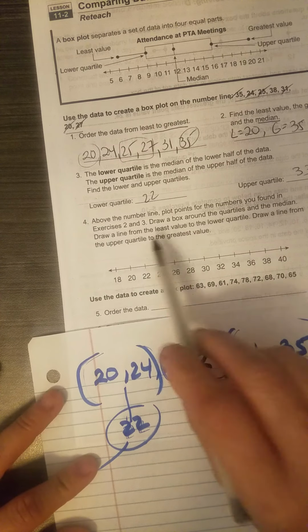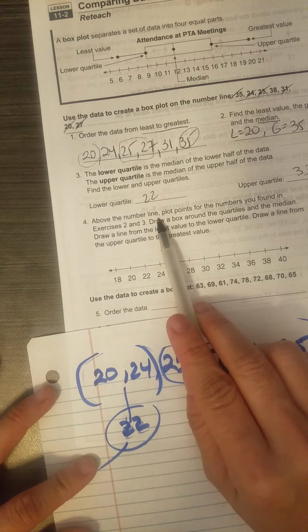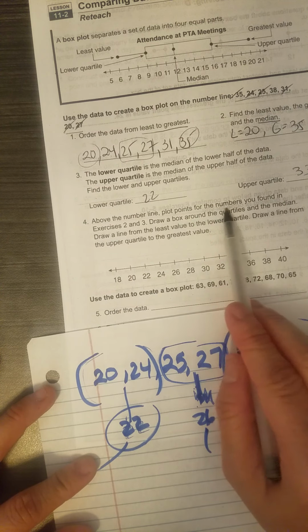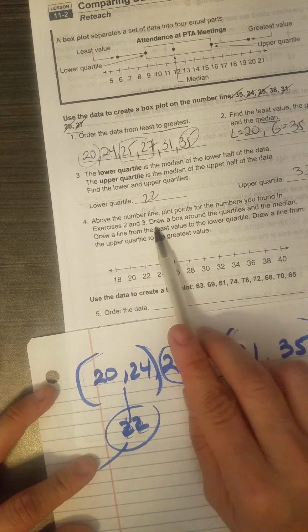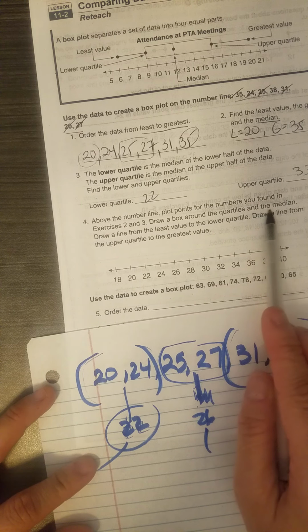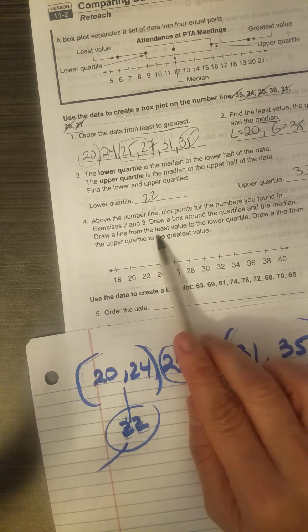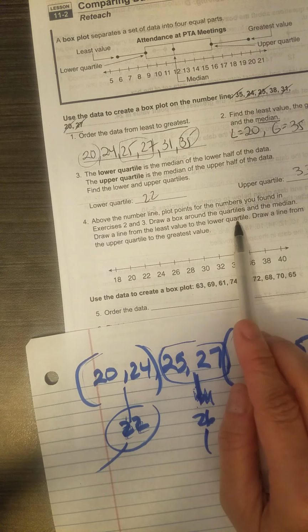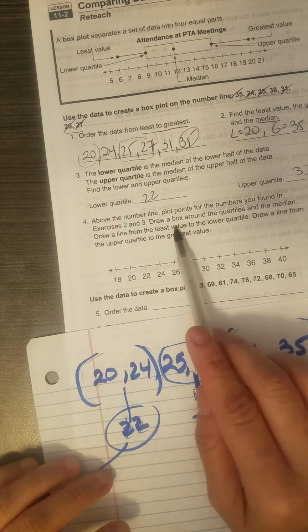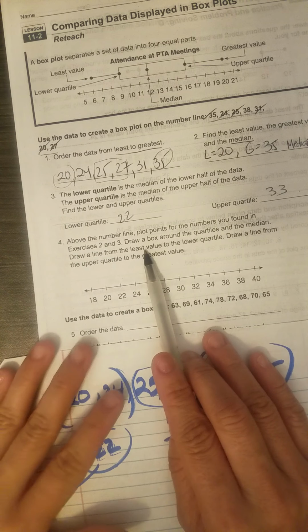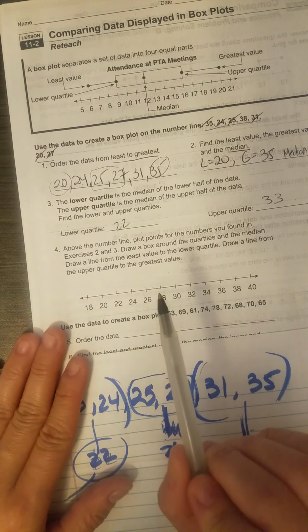Okay, now above the number line, plot points for the numbers you found in exercises 2 and 3. Draw a box around the quartiles and the median. Draw a line from the least value to the lower quartile. Draw a line from the upper quartile to the greatest value. Here, basically, they want you to do the box, like I was telling you. Okay, now, this is how you do the box.